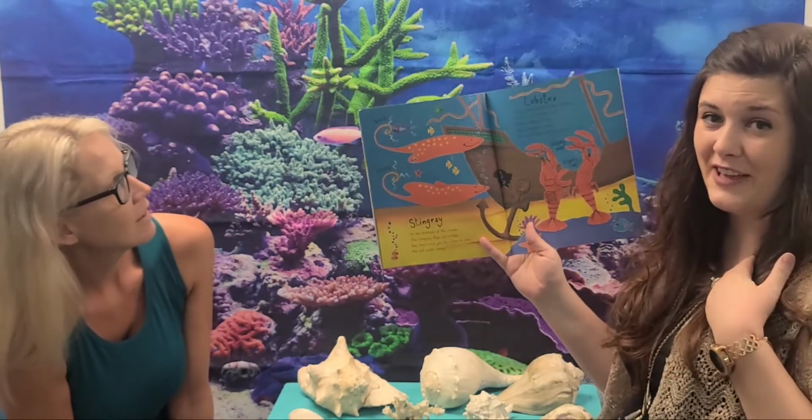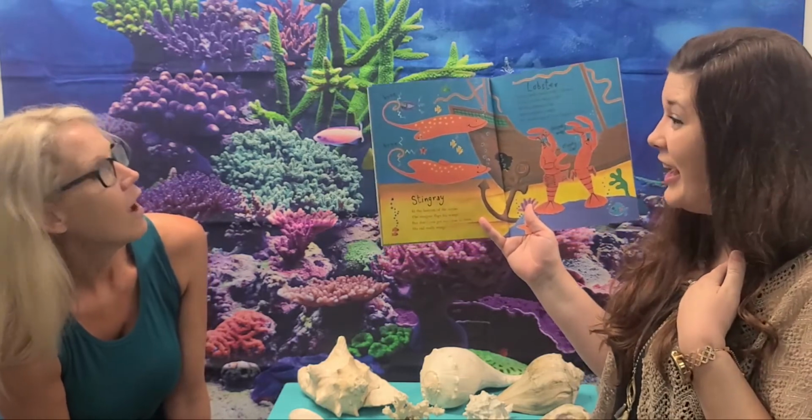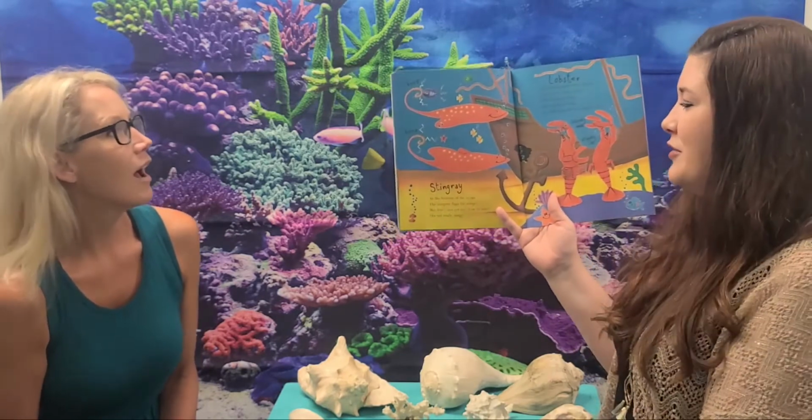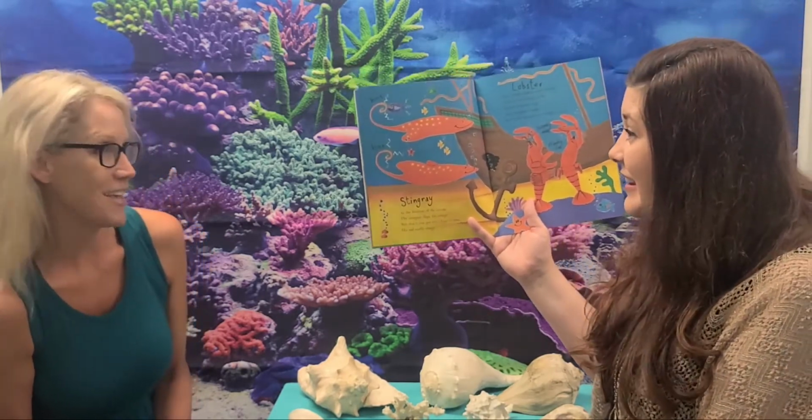These are my favorite. This is the stingray. When we went to the aquarium in New Orleans, you've heard of New Orleans. When we went to the aquarium there, we got to do our 2-finger touch. And it was so wonderful. Miss Stafford was so excited. I got to feed them.